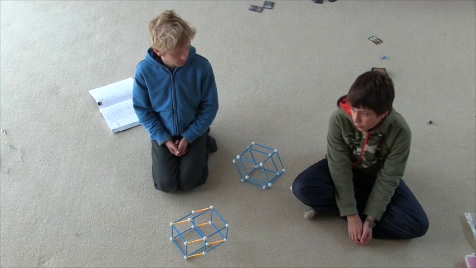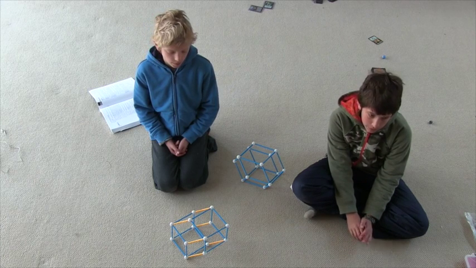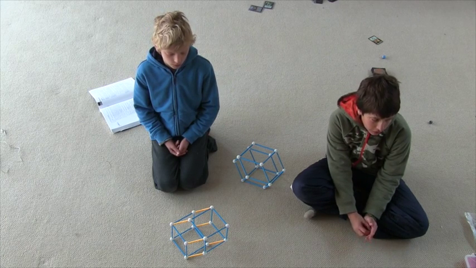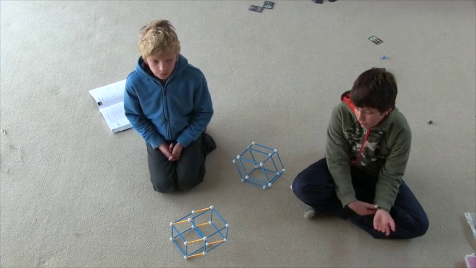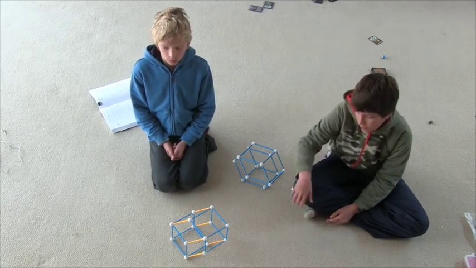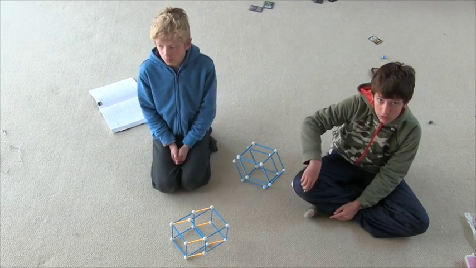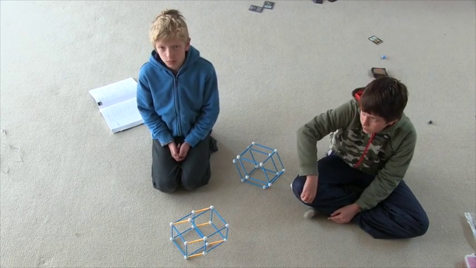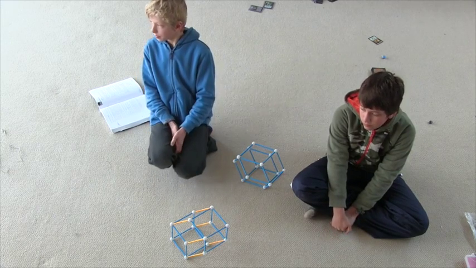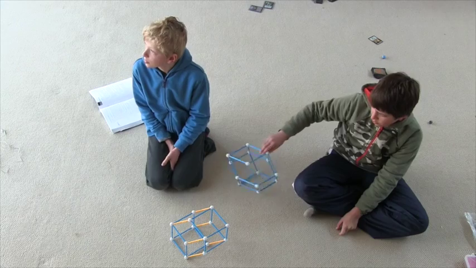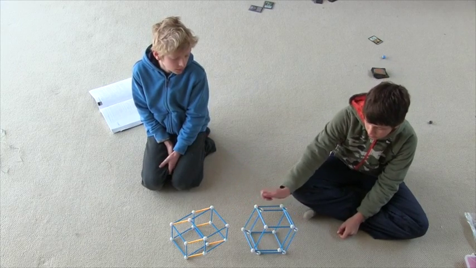I learned that you could build a dodecahedron without pentagons, because the definition of a dodecahedron involves pentagons. Okay, so we learned that you could build a dodecahedron without pentagons. It's interesting. I actually don't know if these would be... This one kind of looks like an Archimedean solid.